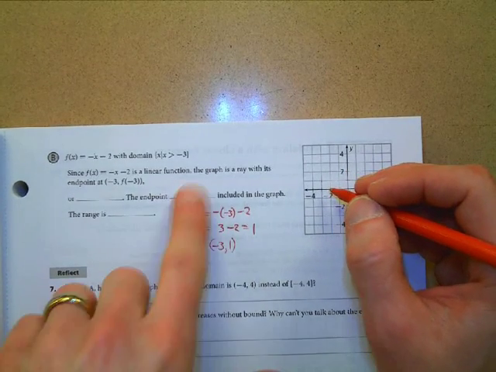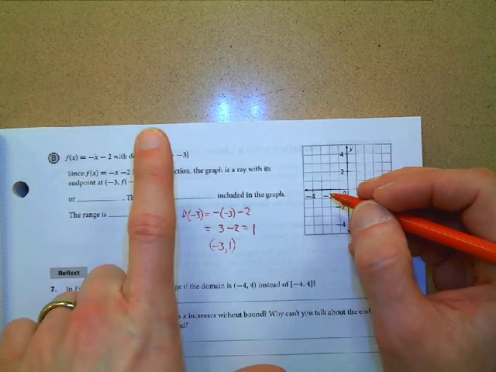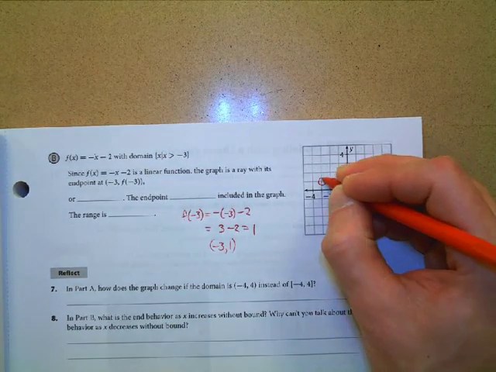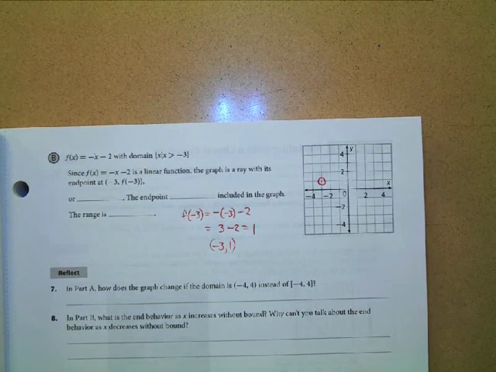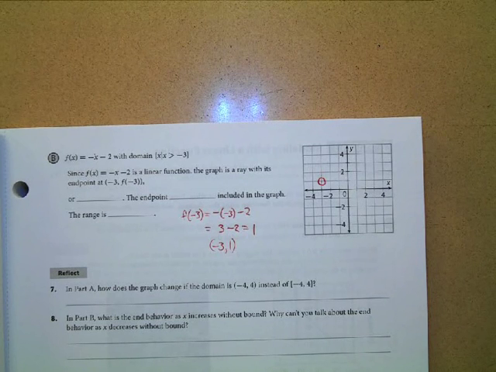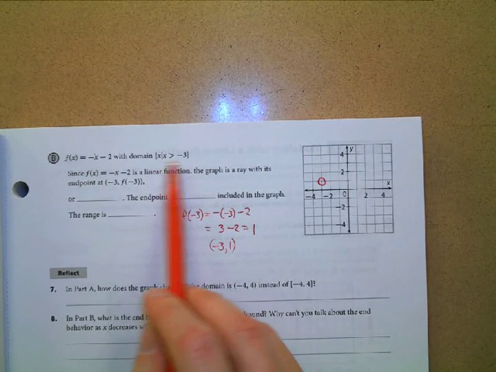All right, and then we need to come up with one more point. What's another x value that we can plug in here, based on our domain? What's an x value that we are allowed to plug in here? Can we plug in -10? No, -10 is not greater than -3. So what's an x value we can plug in? -2, 1, 0. Anything that's greater than -3, you can plug it in.